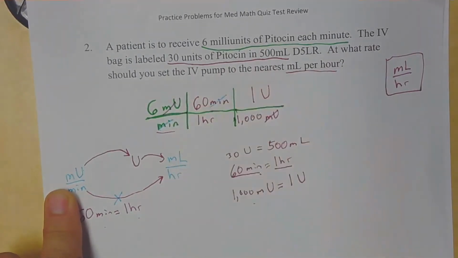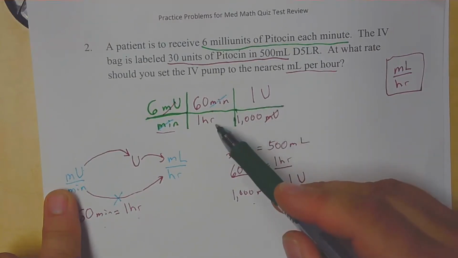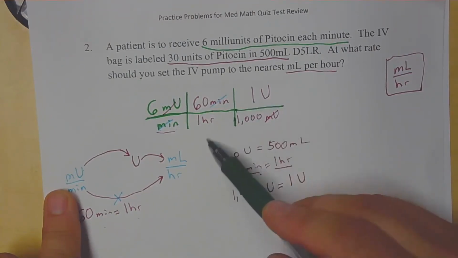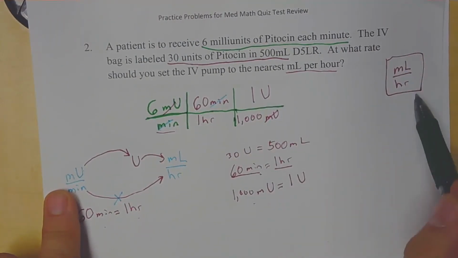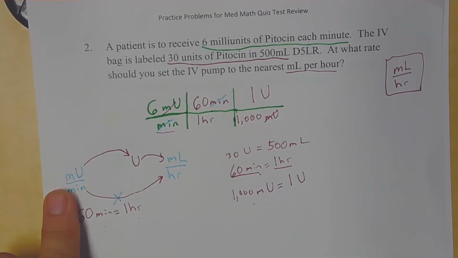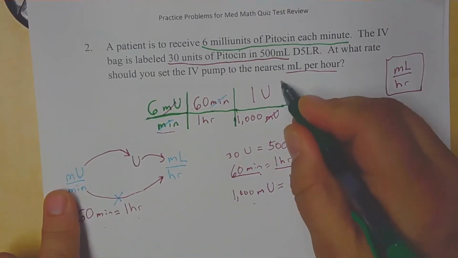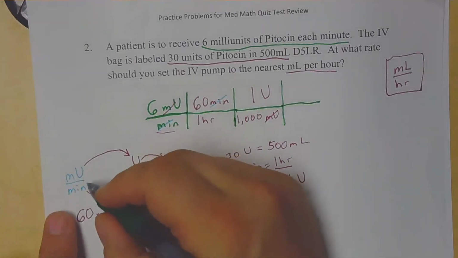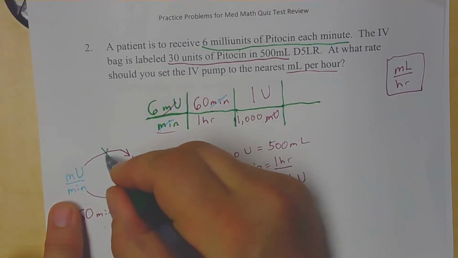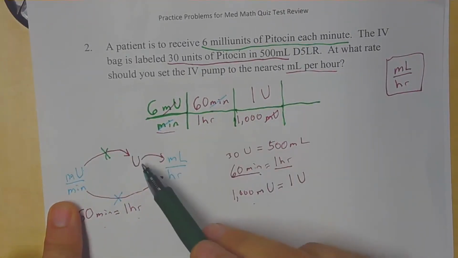Cancel, cancel. Always cancel. Now, if I were to stop right now, I have units on top, hours on bottom. Units would be units per hour. Not quite what I want. I want milliliters per hour. But if I look back at my game plan, I have now converted it into units. I've gone from milliunits to units. I've got one more step.